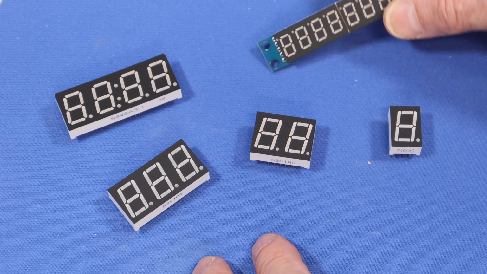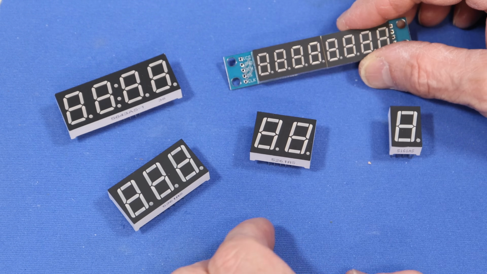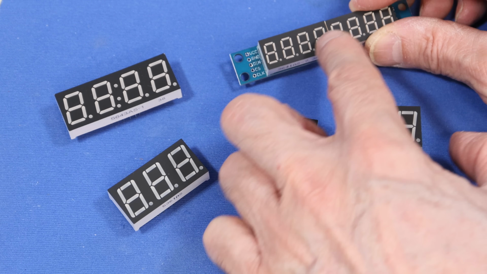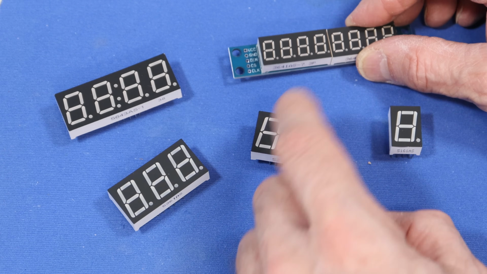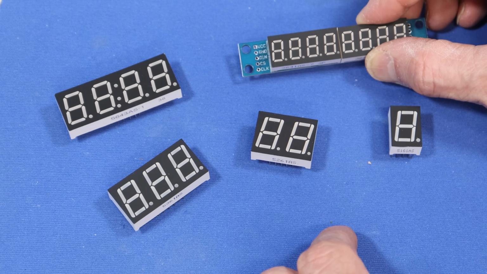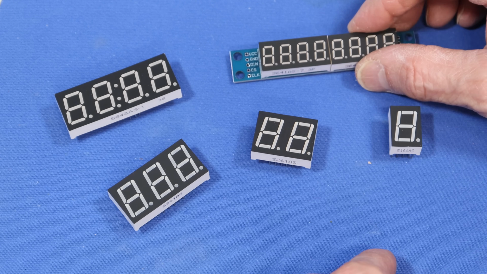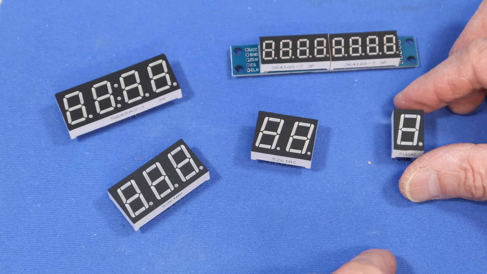And this last one, as you can see, actually has 8 LED displays on it, and this one only has 5 connections for all 8 LEDs. Again, this is a different way of connecting than connecting directly to the individual elements, and we'll be showing you that as well later in the video. So let's go and start working with our 7-segment LED displays.